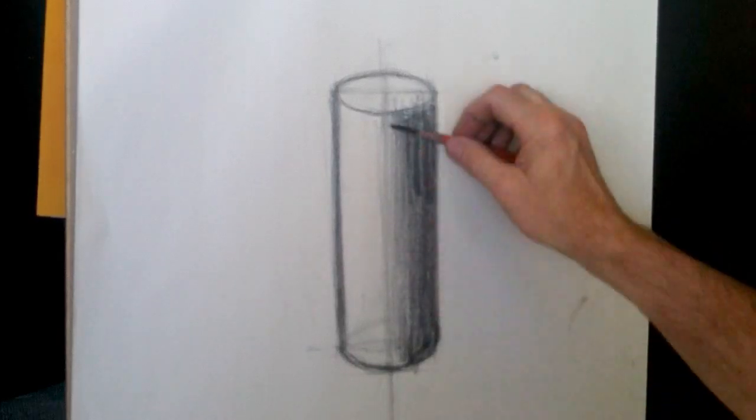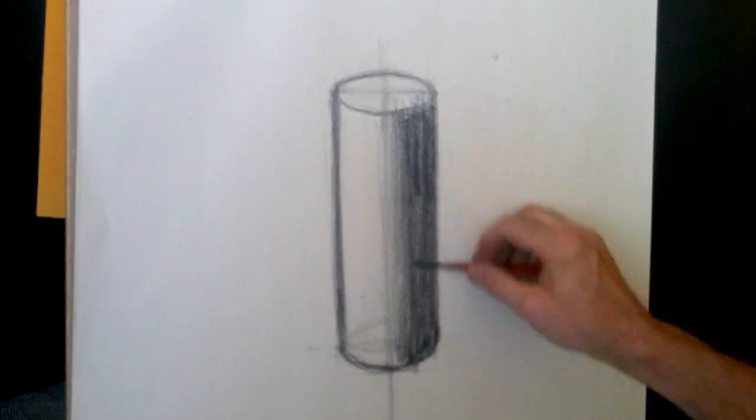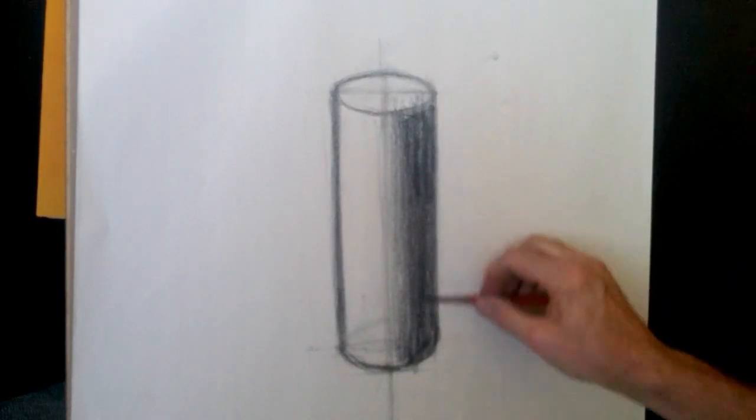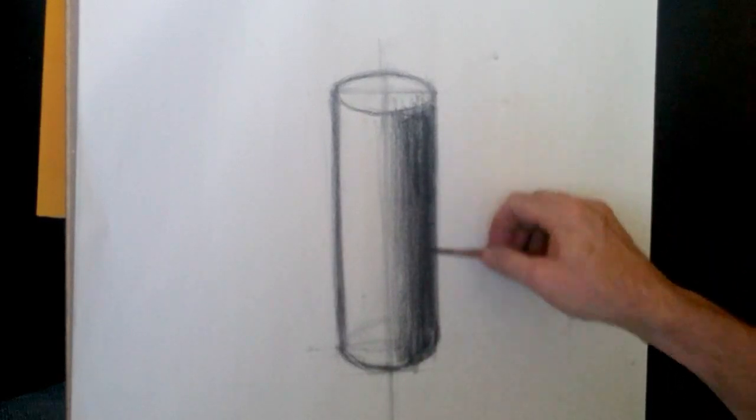But the main idea that I want to know, and I encourage you to be comfortable with, is just building up a situation where I gradually get darker.